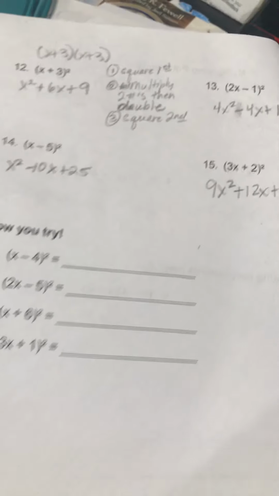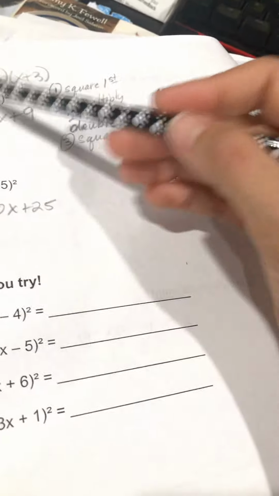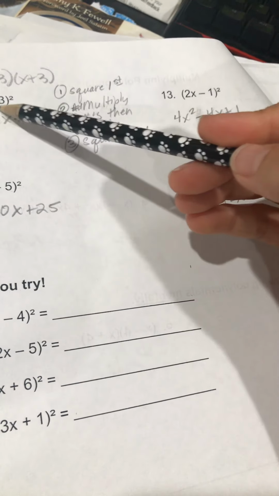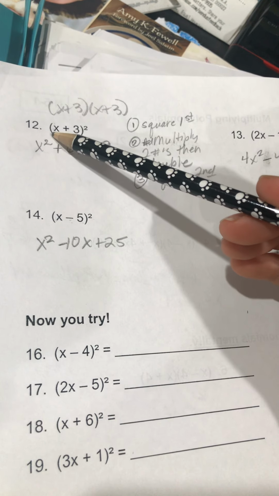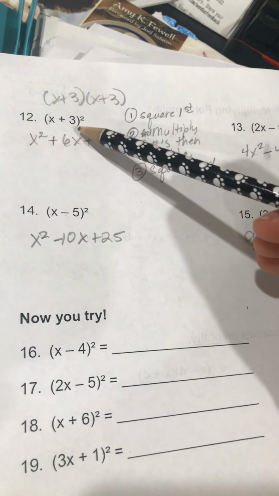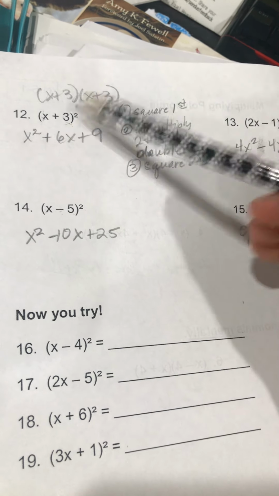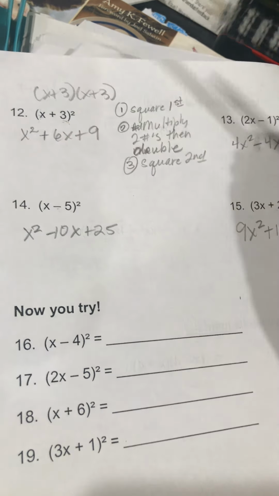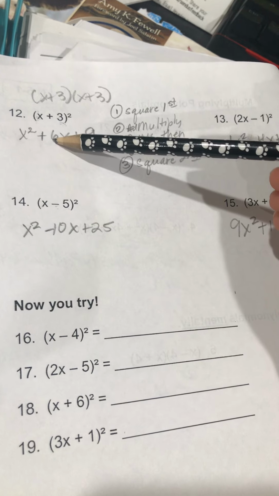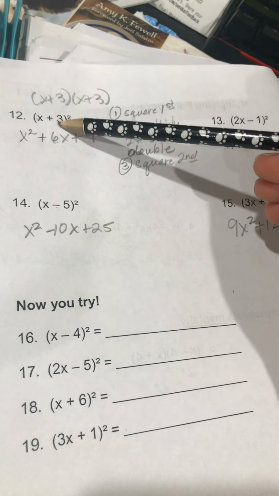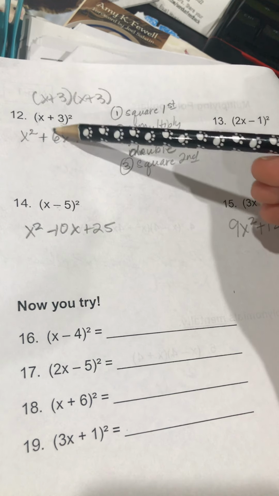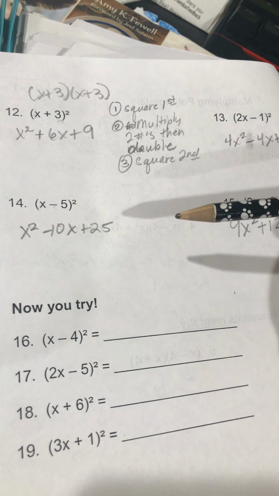Okay, so just following those steps, square your first, then multiply these two numbers by each other. For example, when it's just x, there's an understood 1 there. So 1 times 3. Okay, and then you're going to double it. So when you get 3, you double it. 3 plus 3 is 6. Then you're going to square your last one, whatever's in the last number. You're going to square it, okay?